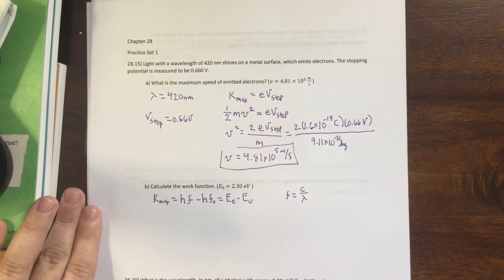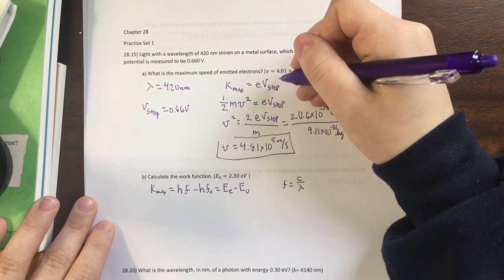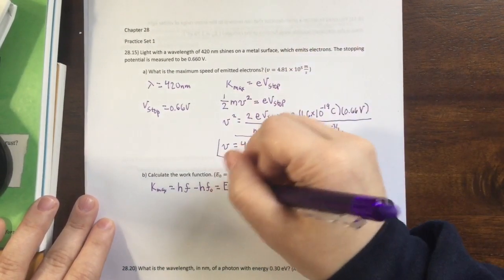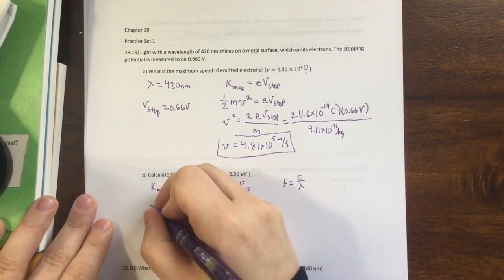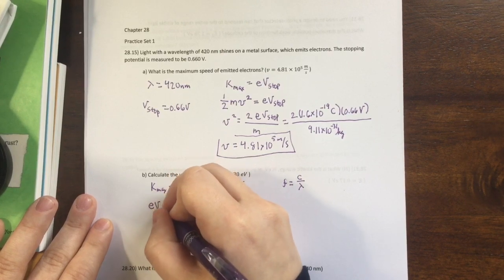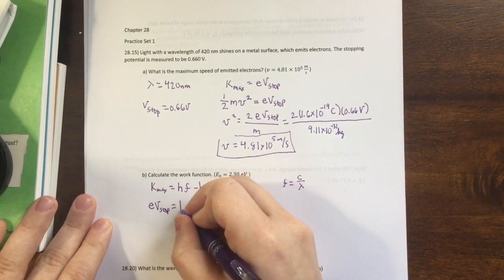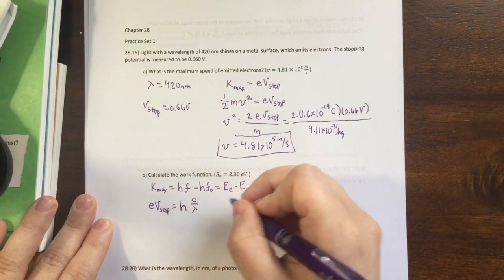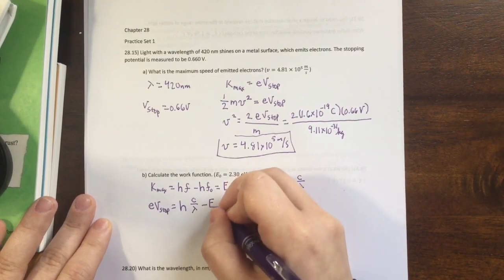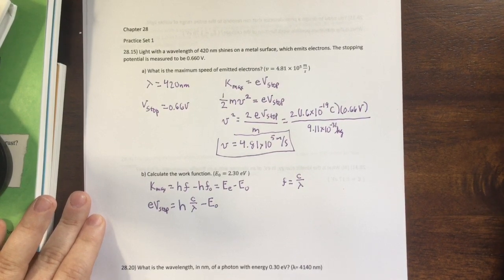We have another way of writing out kinetic energy up here, so we're going to write this out in a way that we can plug stuff in. So E V stop equals H C over lambda minus the work function. We're trying to solve for that E0 on its own.